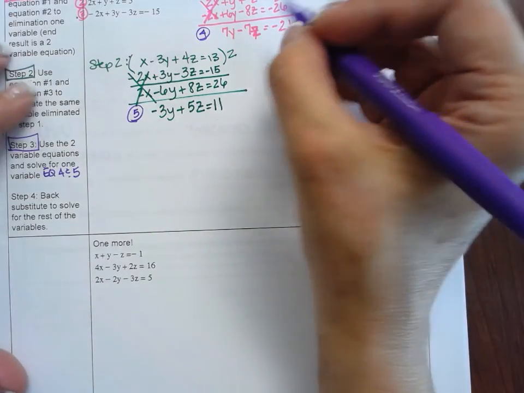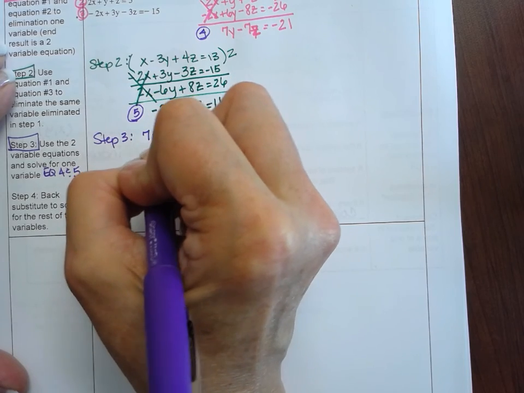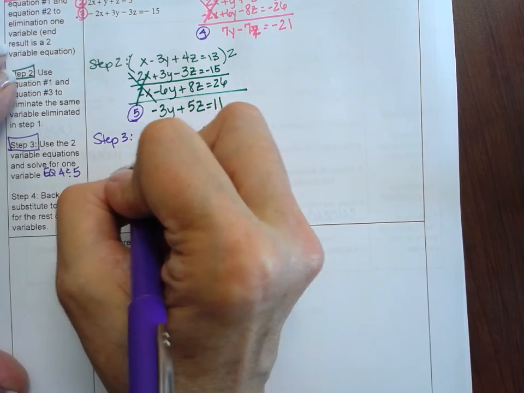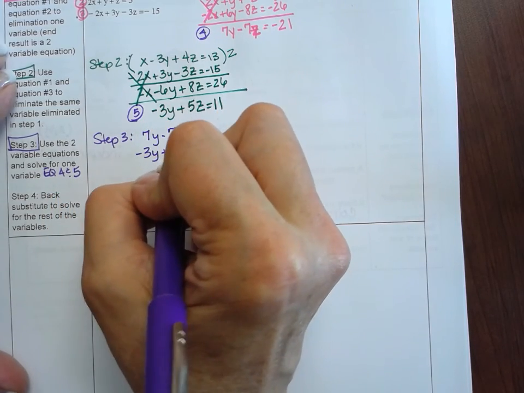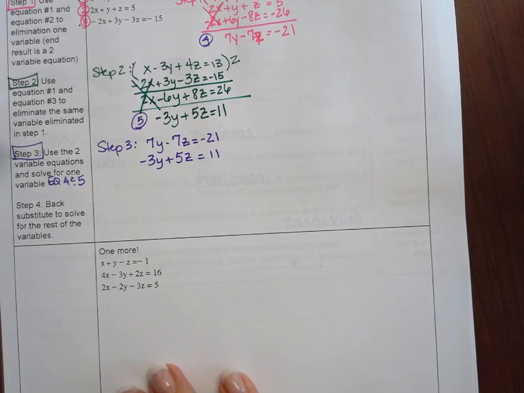So I have 7y minus 7z equals negative 21, and negative 3y plus 5z equals 11. It doesn't matter at this point which one you eliminate. The only time it matters is at step 2.